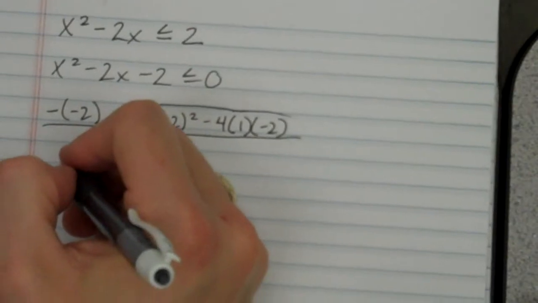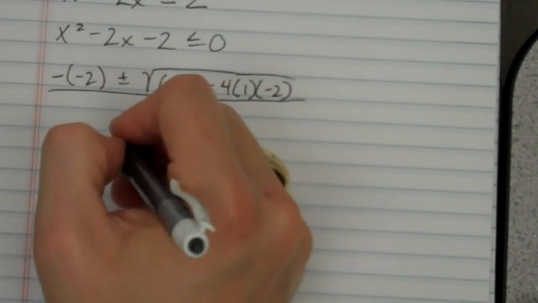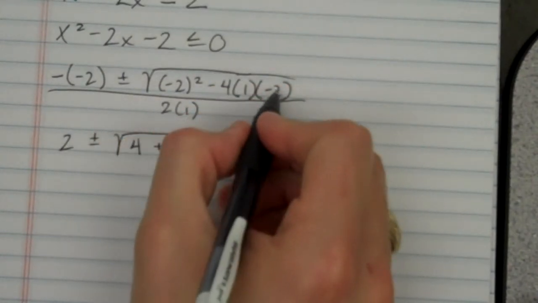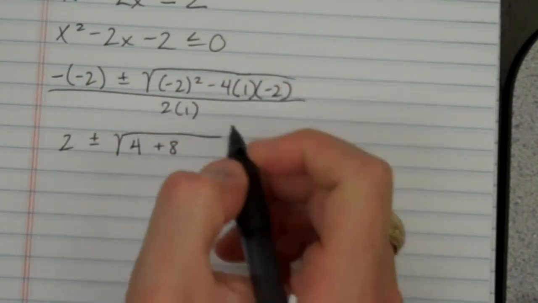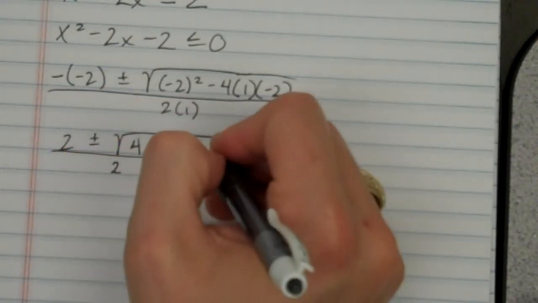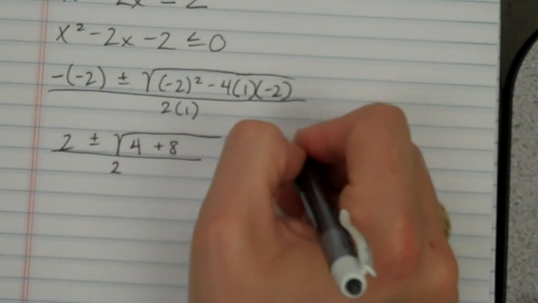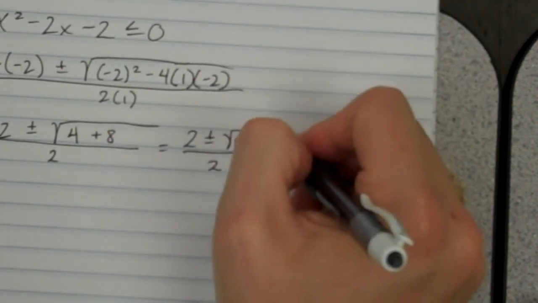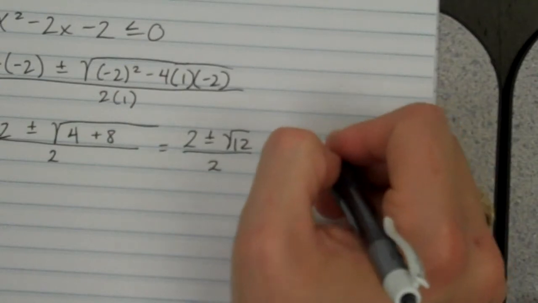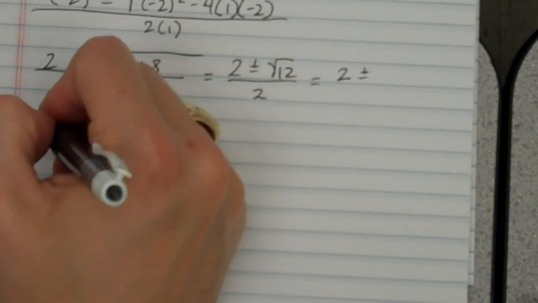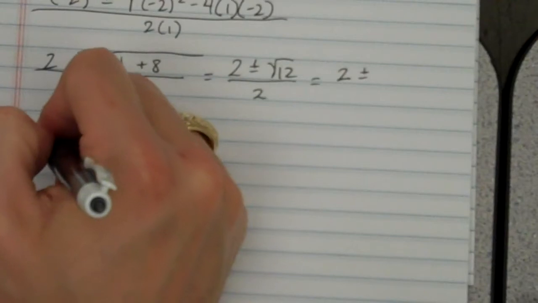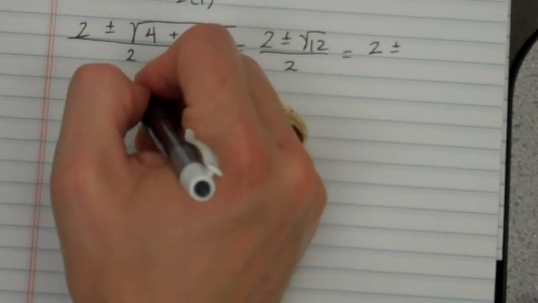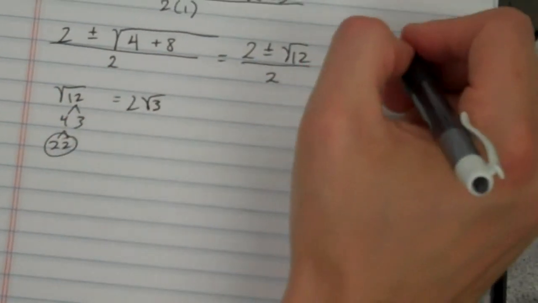Okay, so it would be 2 plus or minus the square root of 4 plus 8. See, negative 4 times negative 2 is a positive 8 times 1 is a positive 8 over 2 equals 2 plus or minus the square root of 12 over 2 equals 2 plus or minus, let's do this in the corner, see, a 2 comes out, so that equals 2 times the square root of 3.